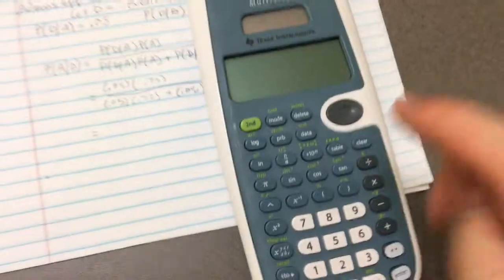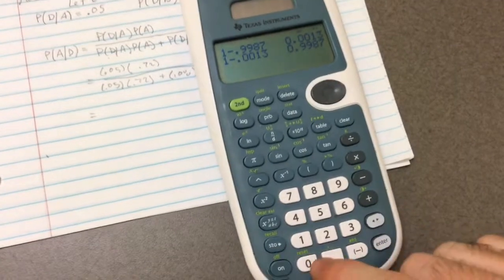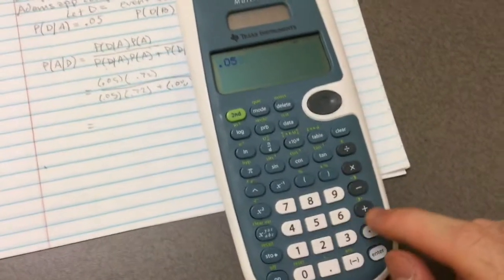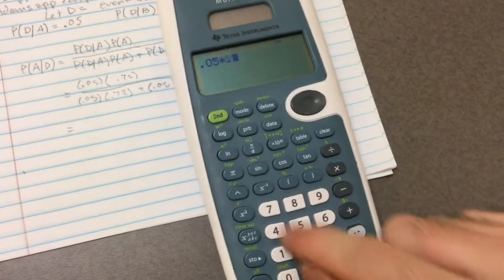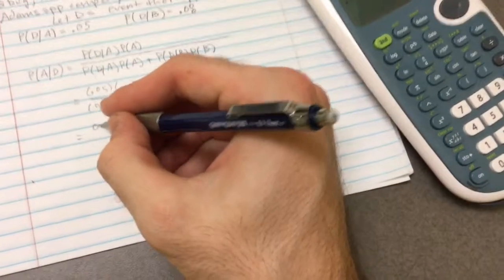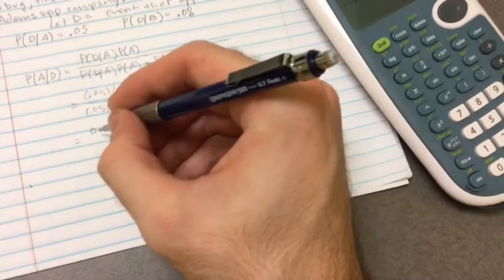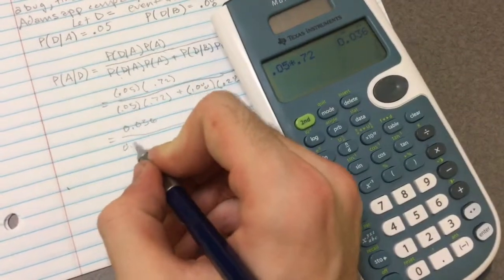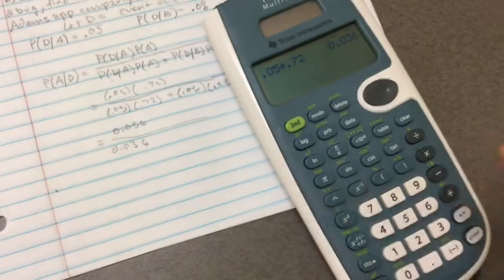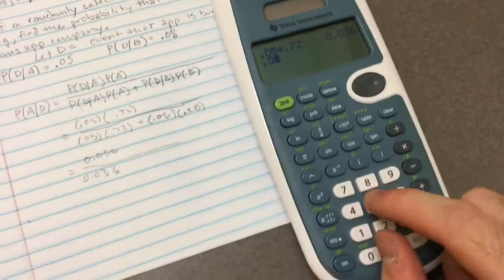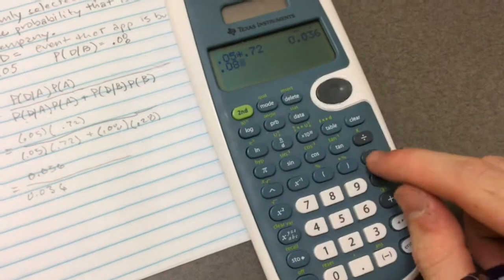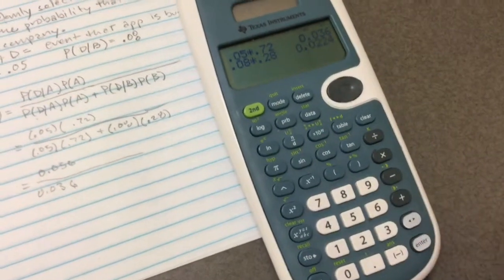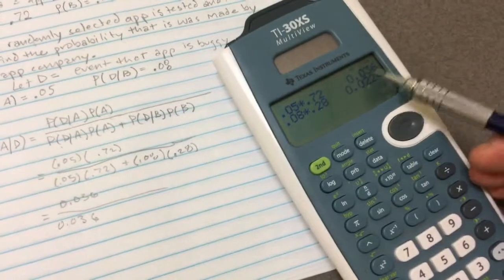So we're going to pull out the calculator, and we're going to do 0.05 times 0.72. That's equal to that. And that's the same thing down here. And then we're going to do 0.08 times 0.28. That's equal to that right there.